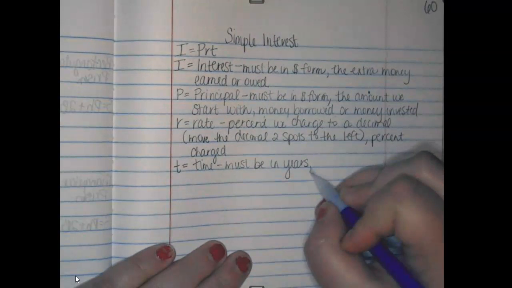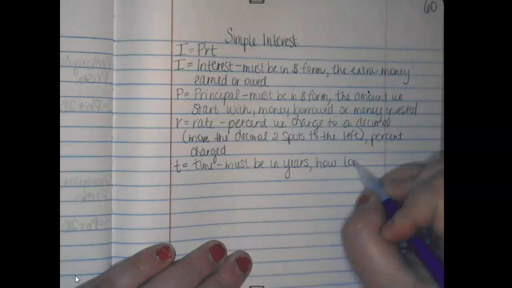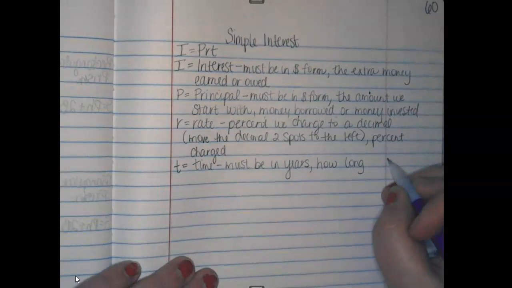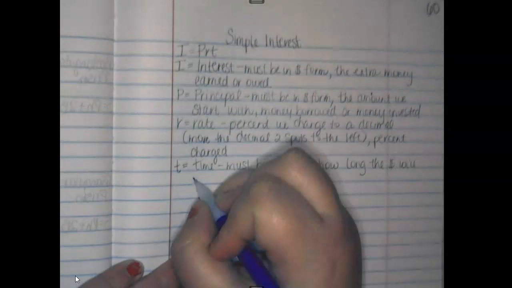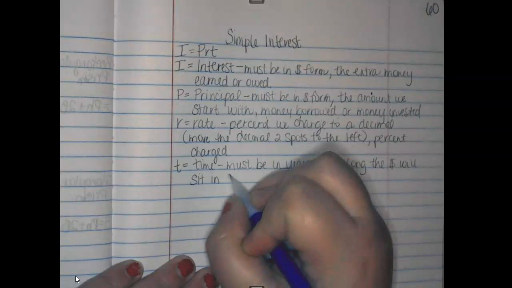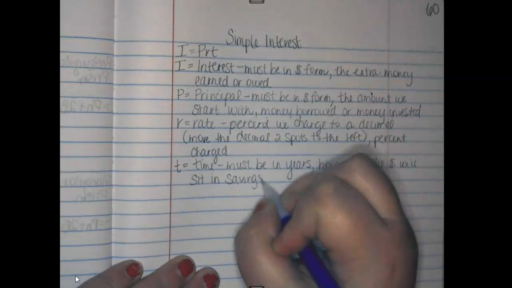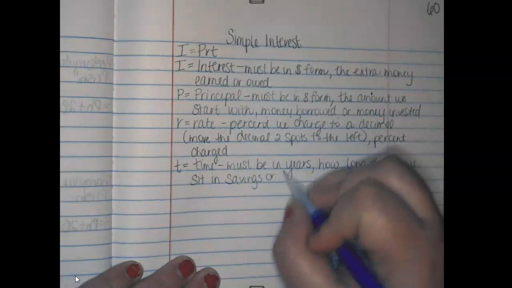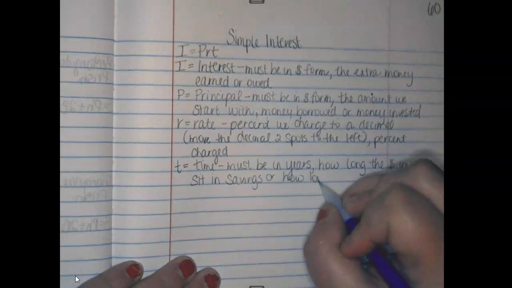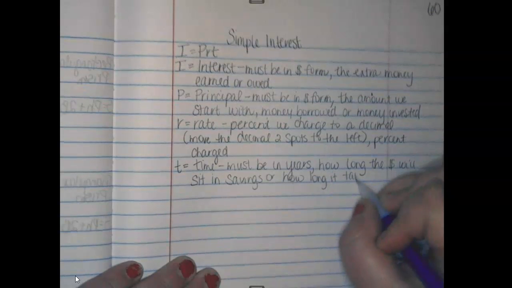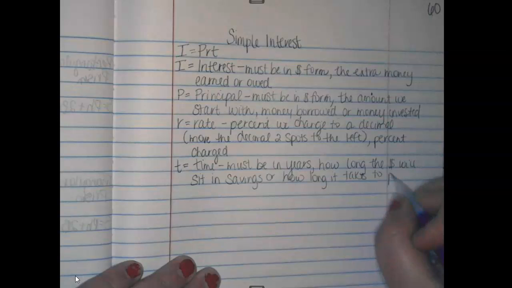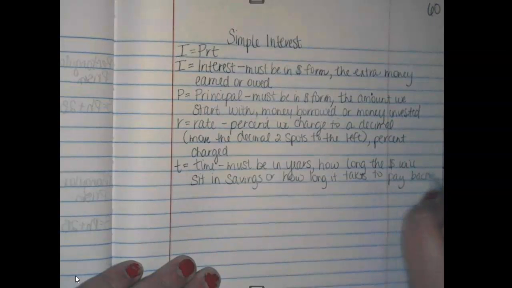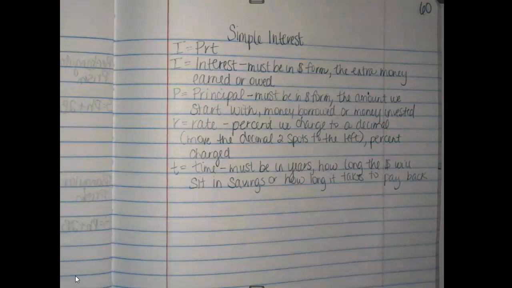But this is how long the money will sit in savings, or how long it takes to pay back. So for instance, when you borrow money, they're going to say, okay, well, how long is it going to take you to pay back? The longer it takes you to pay back, the more you're going to have to pay.